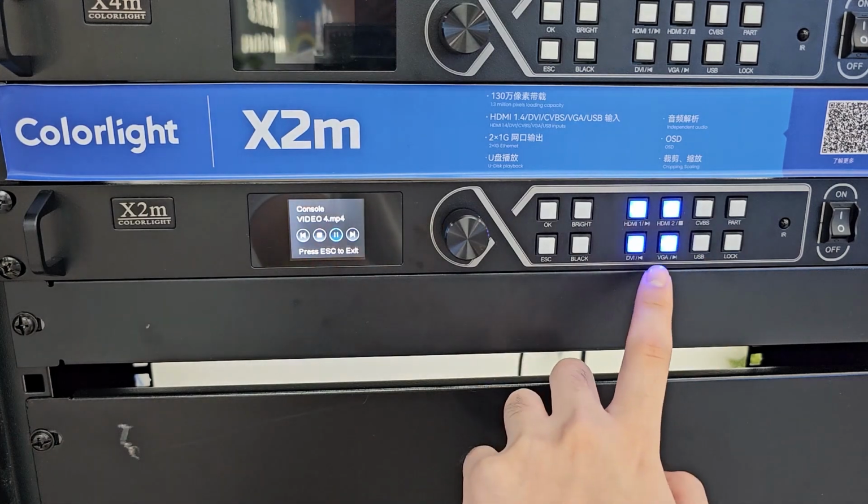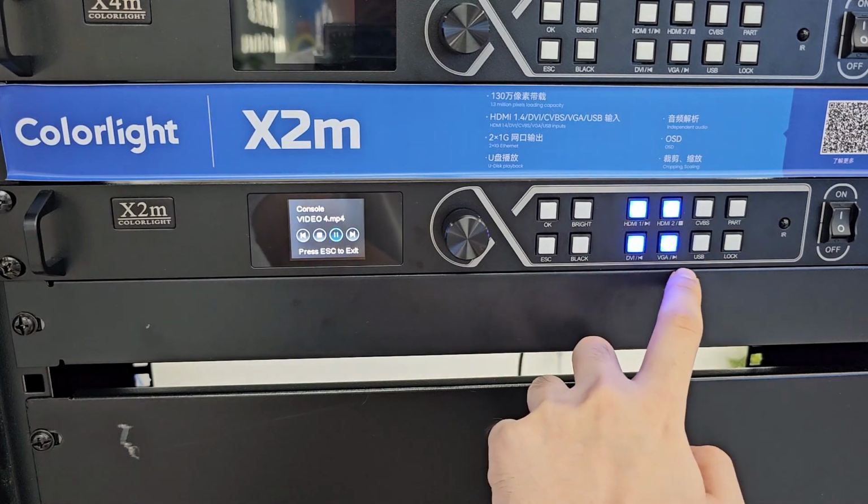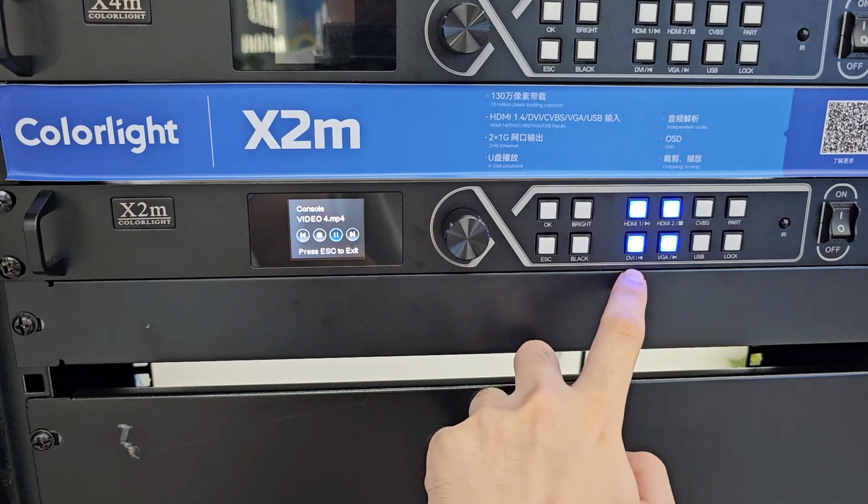The 2 buttons below are used for switching between video materials. These buttons allow for quick material switching.